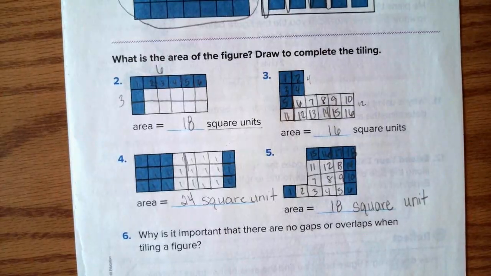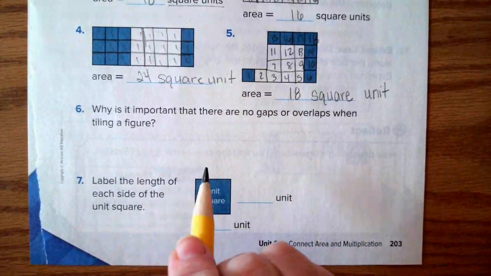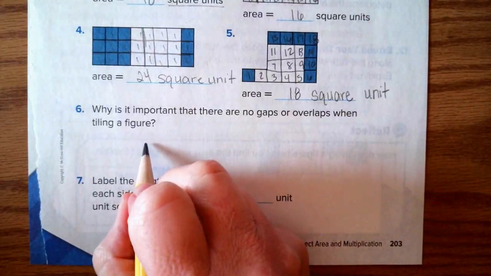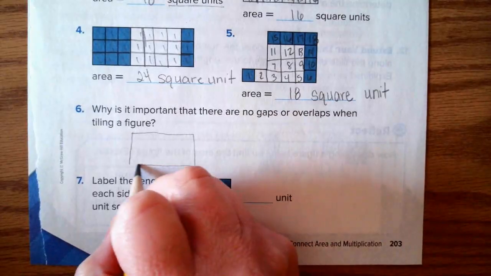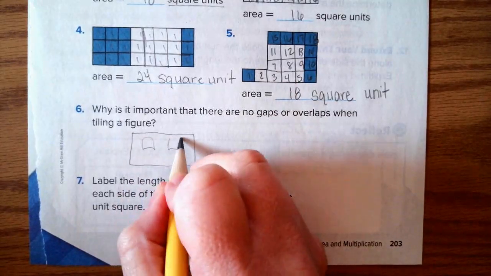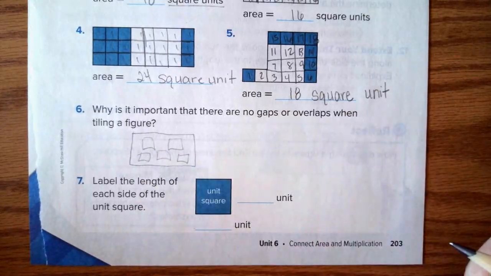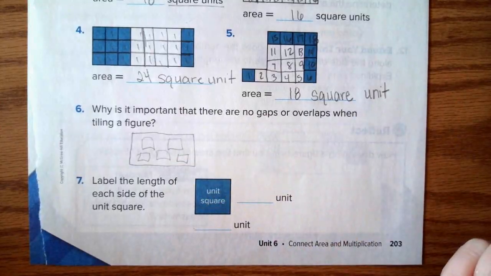All right. Why is it important that there are no gaps or overlaps when tiling a figure? Well, it's important because if I had this shape and I want to say, oh, well, it's 3. Well, let's look at that. So it's 5. Is that really how long it is?